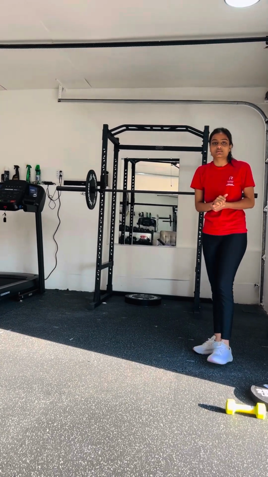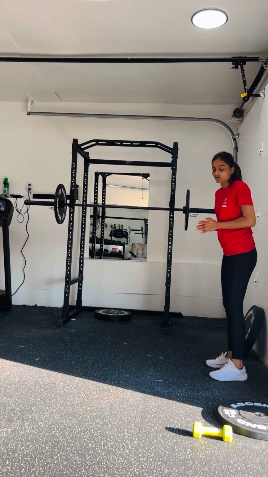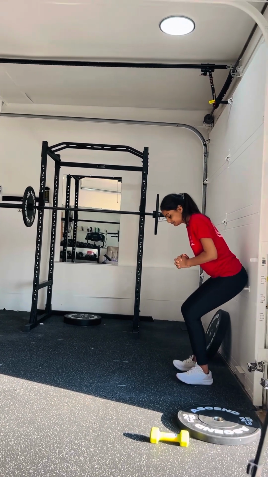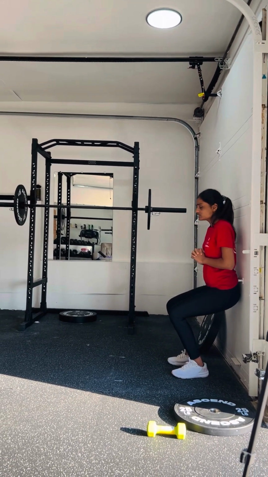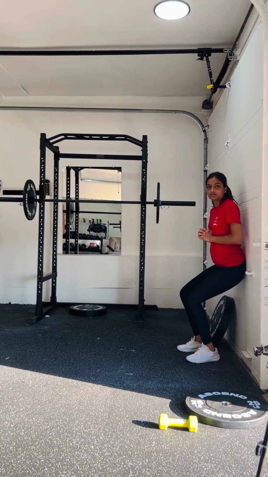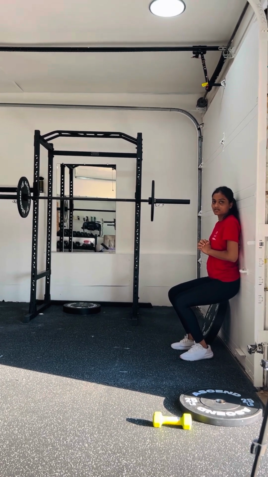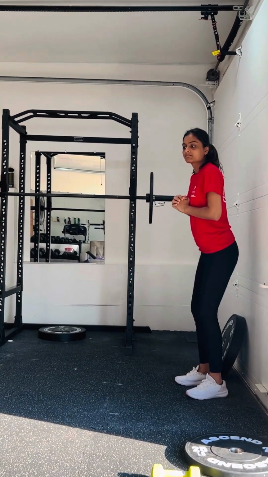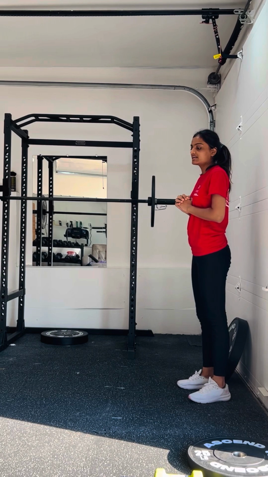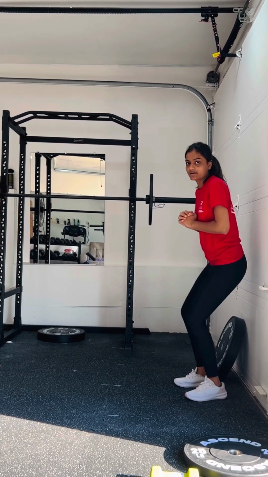Now moving to wall squats. This exercise is helpful for lower body strengthening. Just take the support of the wall, and as you are sitting down, this can be modified. You can also modify this by sitting and getting up from a chair.